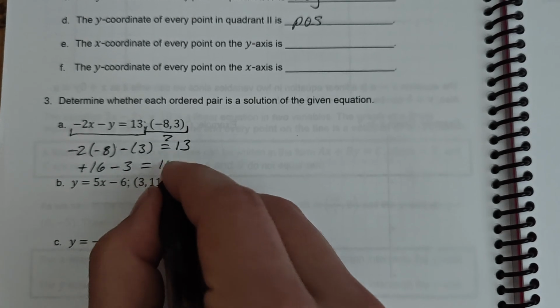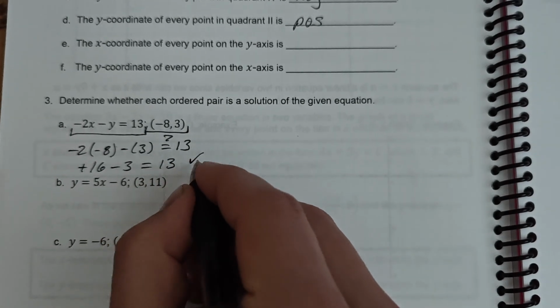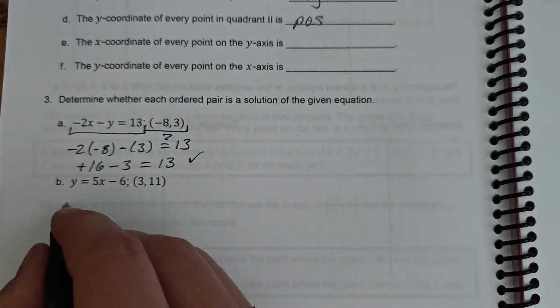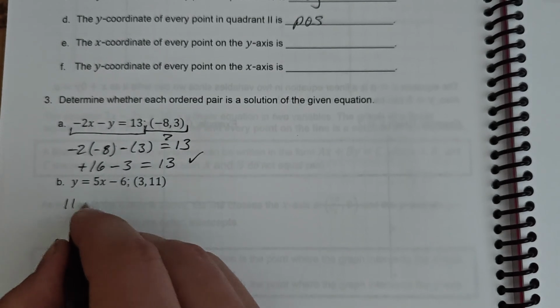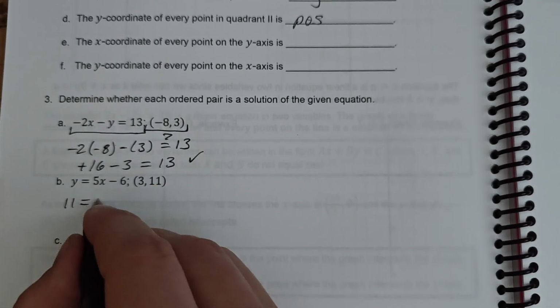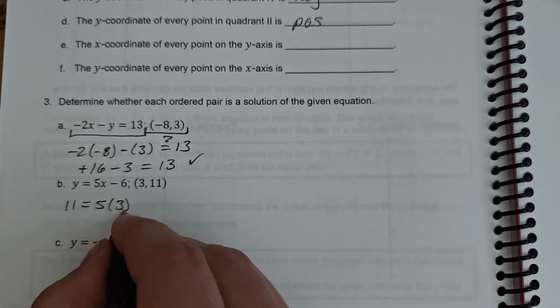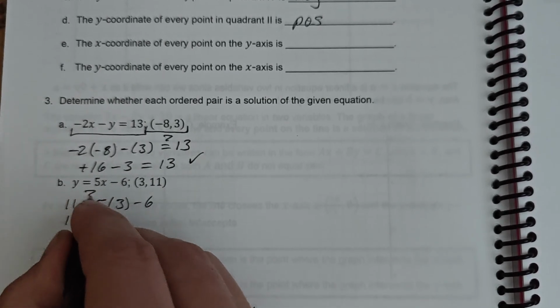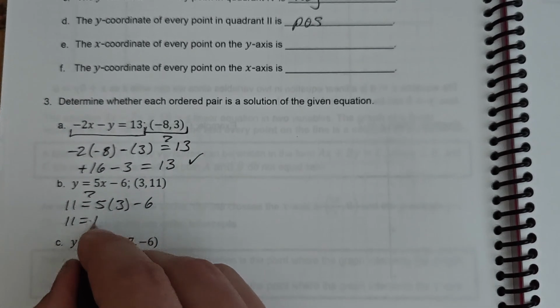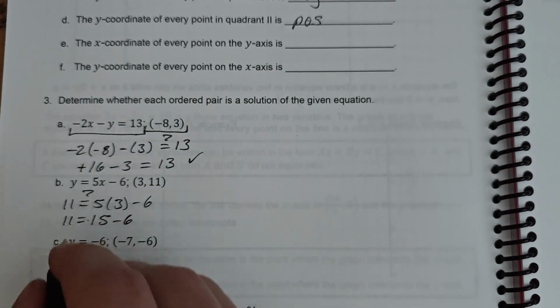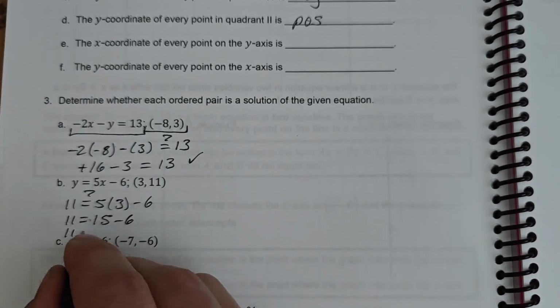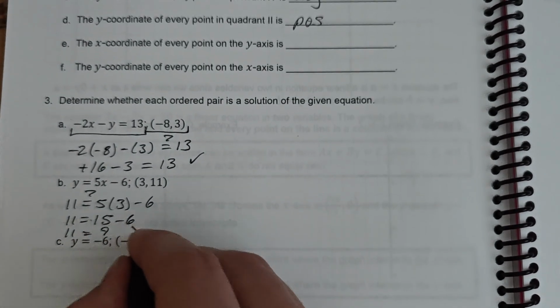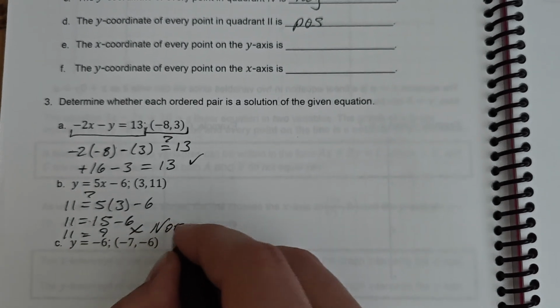That's equal to 13. That's a check. The question is, does 11 equal 5 times 3 minus 6? Does 11 equal 15 minus 6? Does 11 equal 9? Not a solution.